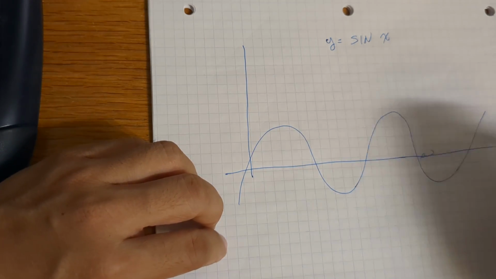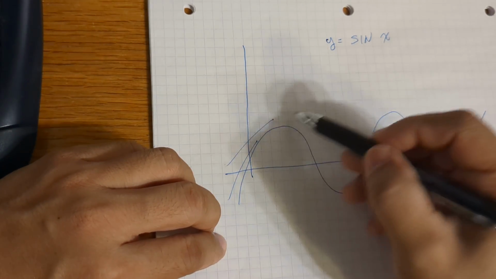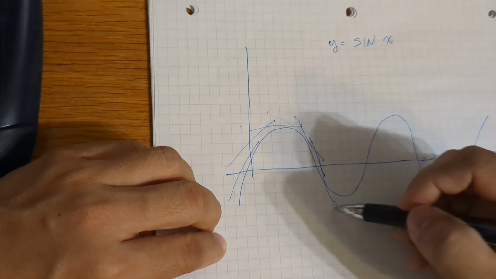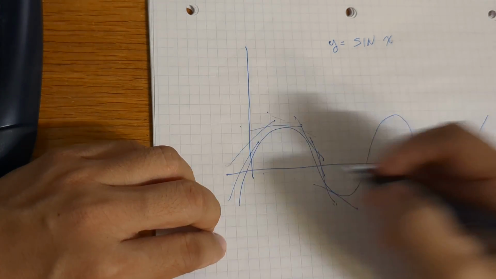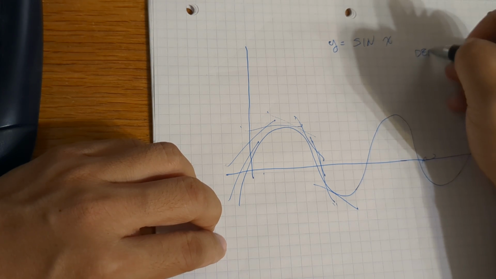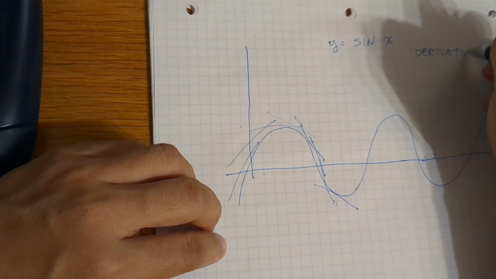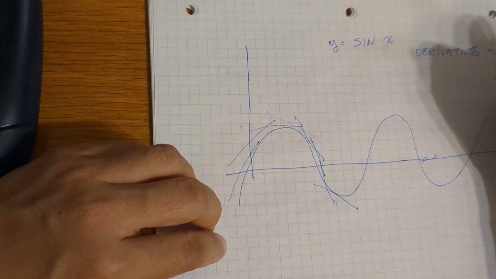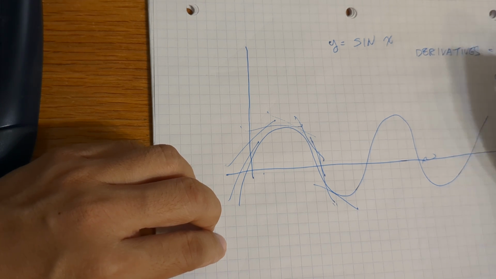If given this line, how do we find the equation that will give us the slope of the line as you're progressing? So just think of derivatives as slope at a given x.